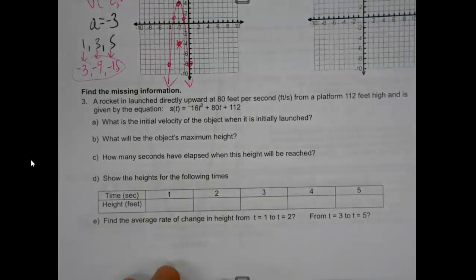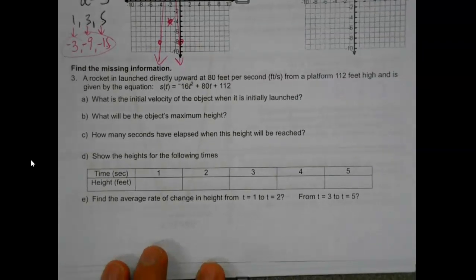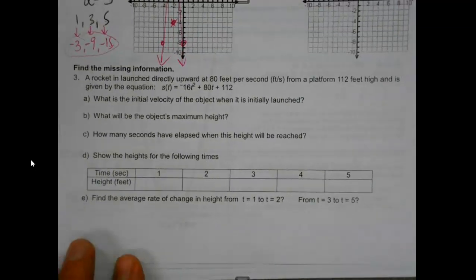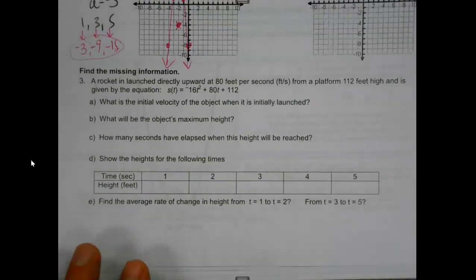More applications. Okay. A rocket is launched for you future aeronautical, almost said astronauts too, people. A rocket is launched directly upward at 80 feet per second from a platform 112 feet high and is given by this equation. Okay. What is the initial velocity of the object when it's initially launched?